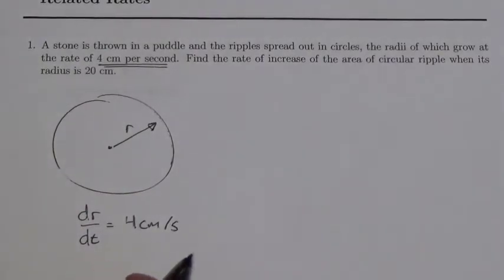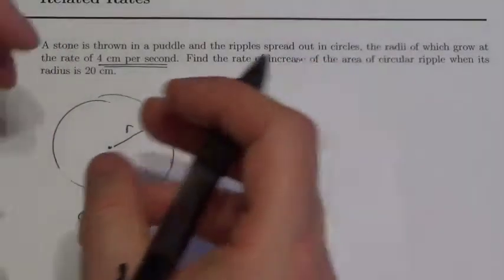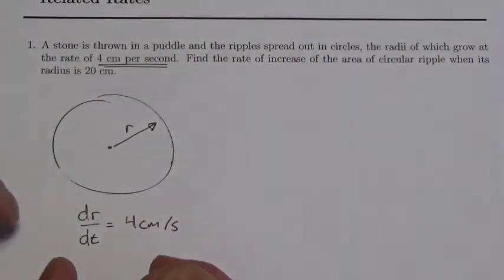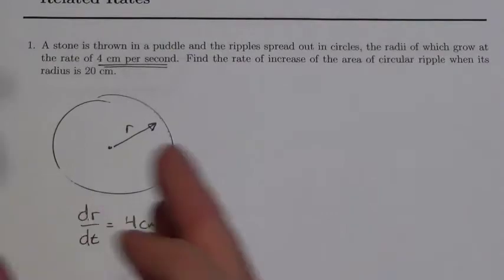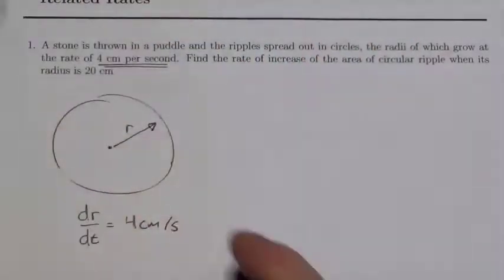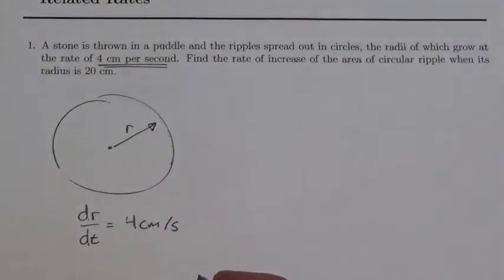Positive because it's increasing. The value of the radius is getting larger, so its rate of change is positive. If it was negative, it would be getting smaller, which doesn't make sense in this context.